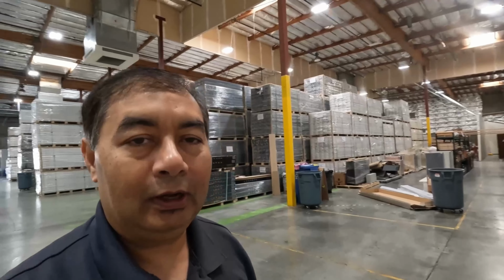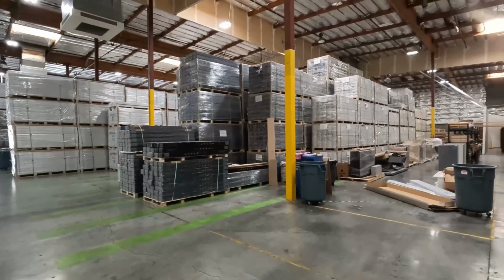The reason I brought you here to this warehouse is you can see how much material this company has stored in stock here, so that if you were to order any of the flooring material, they have the material right here in stock. They can ship it to you right away. So look behind me and see how much flooring material they're storing here.